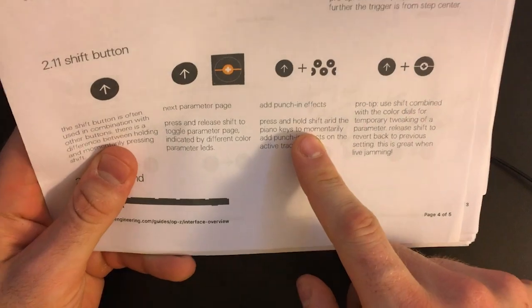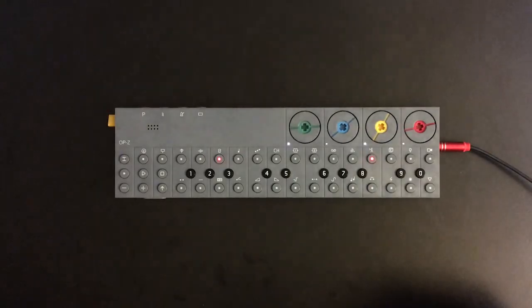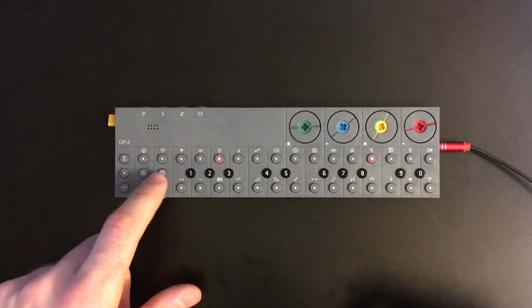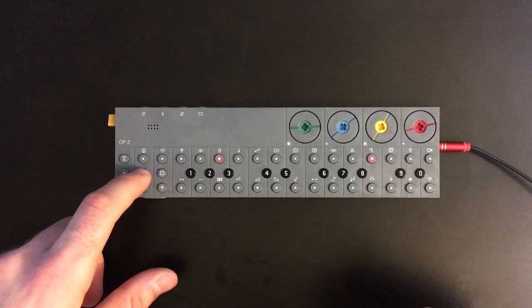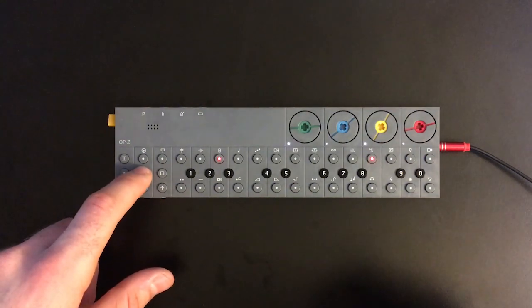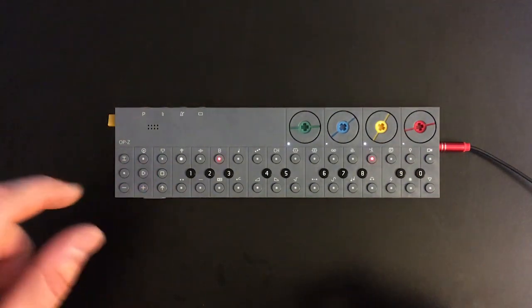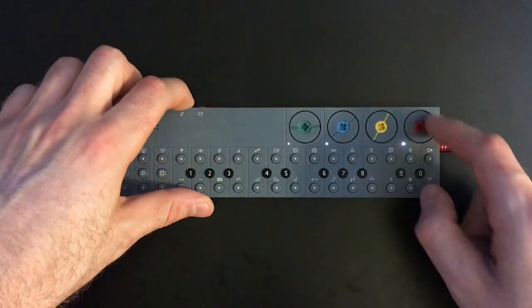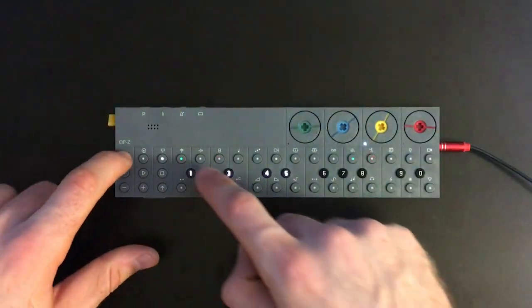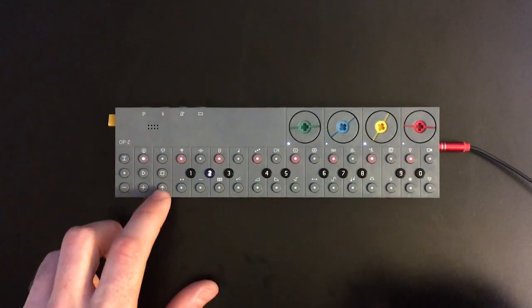Here it says add punch in effects. If you hold shift while you're doing stuff, you can add little punch in effects. So let's test that out with the snare here. Actually, let me turn this off and let's switch to the hi-hats and do punch in effects on the hi-hat.